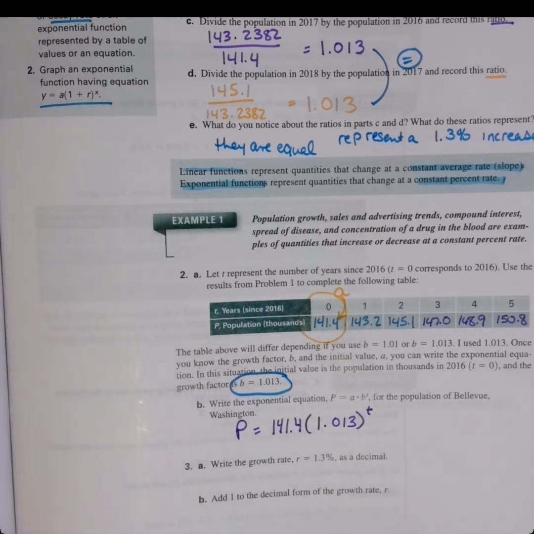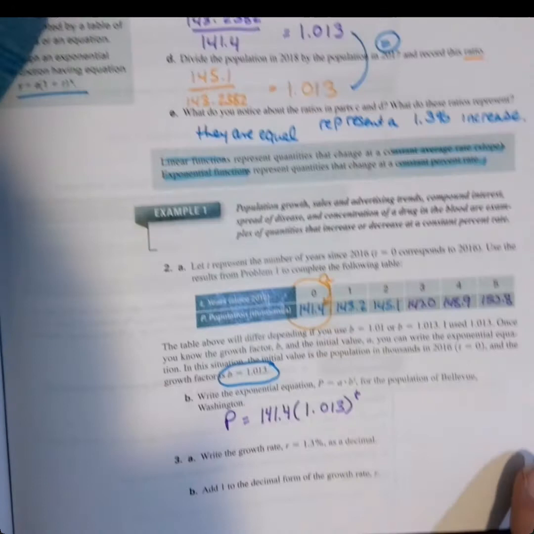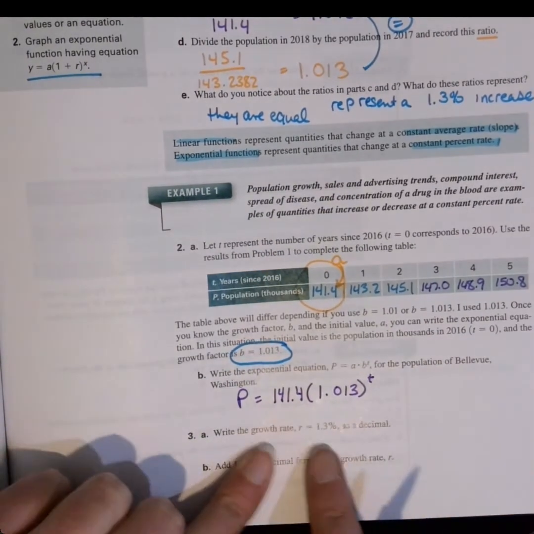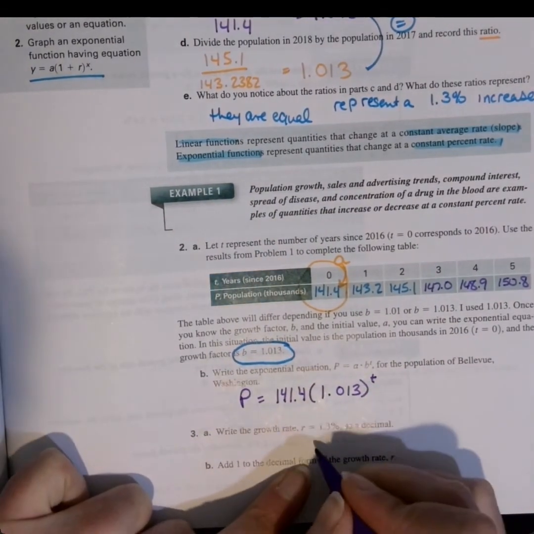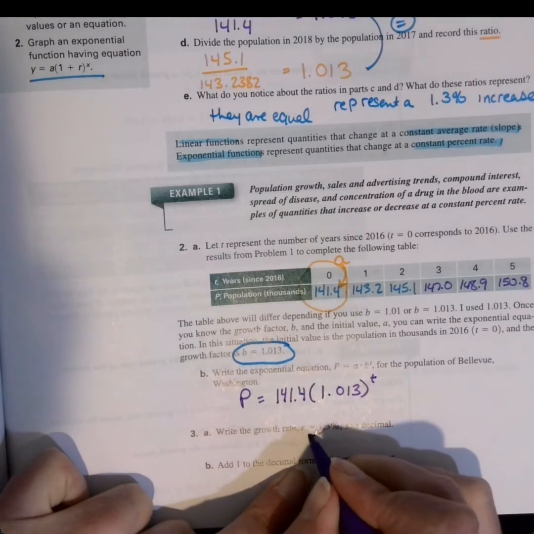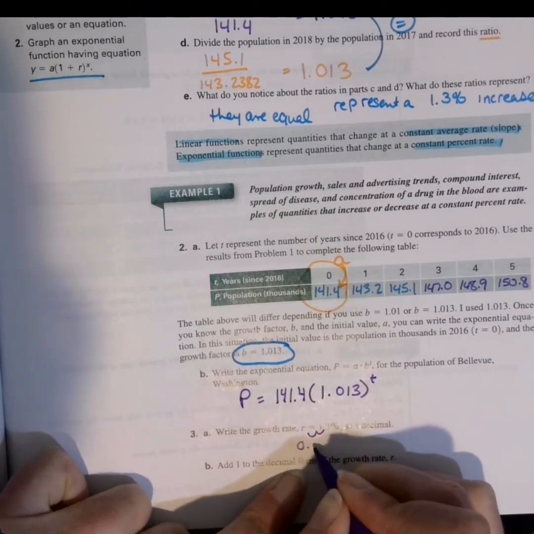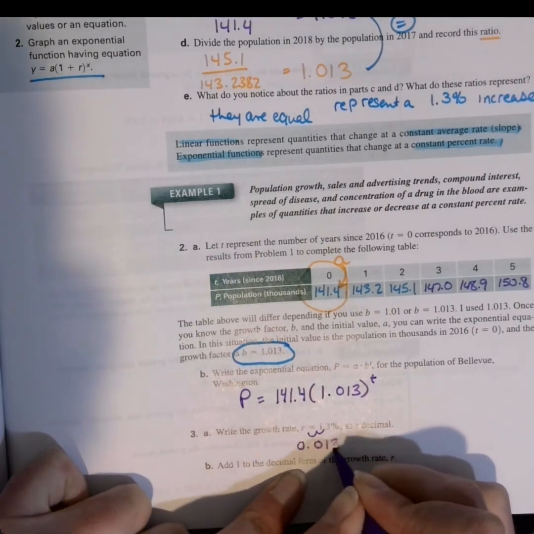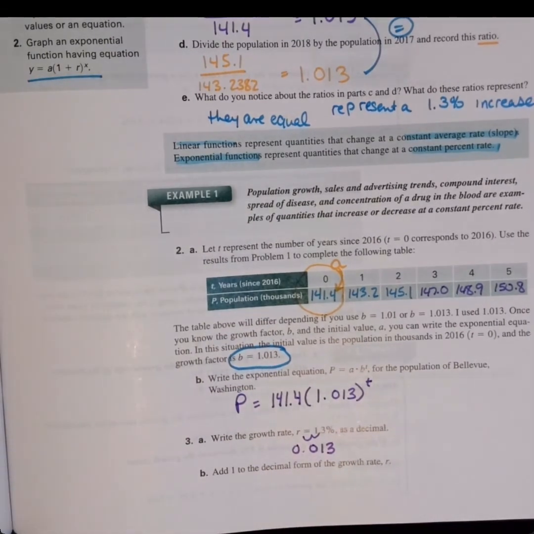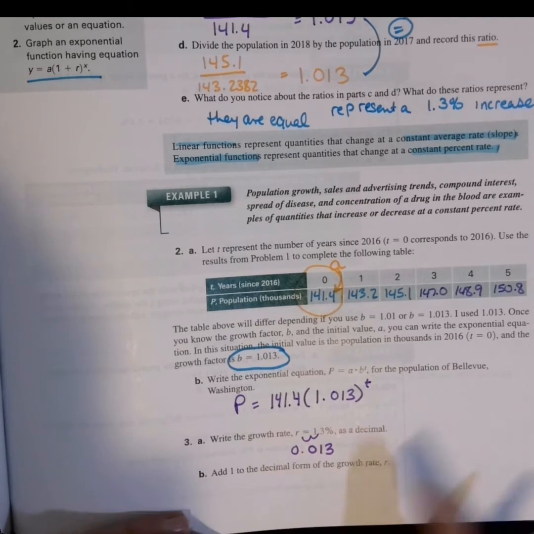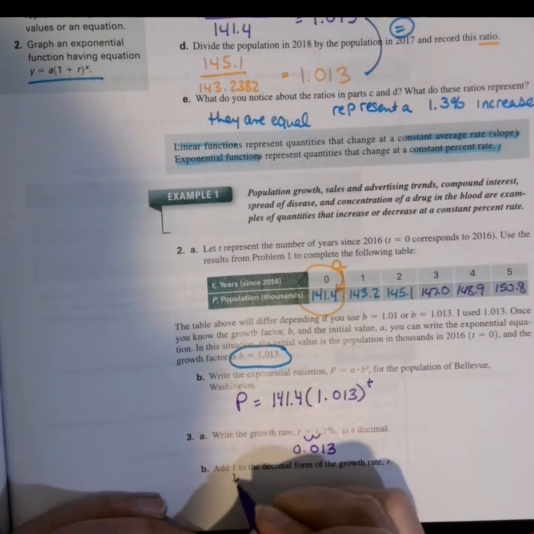All right, so write the growth rate 1.3% as a decimal. So as a decimal, if I move my decimal place over twice, this would be 0.013. We have already noted that as we did this computation for A and B. This is the decimal. Add 1, and this 1 represents 100%, the decimal.